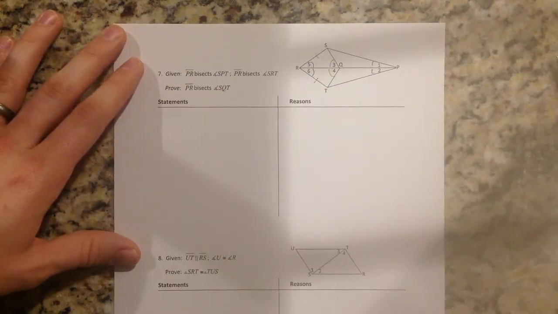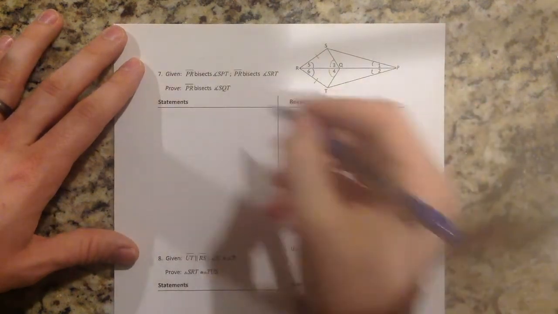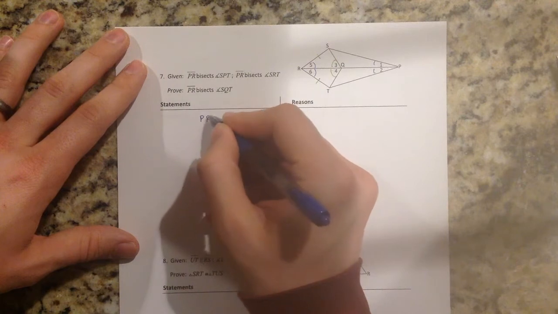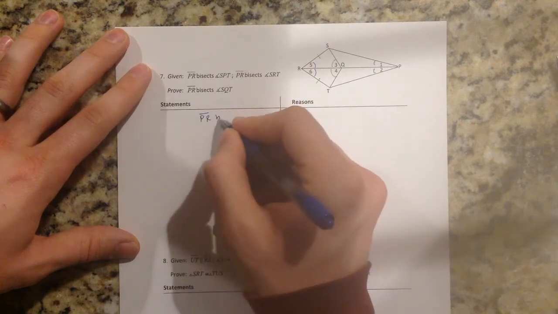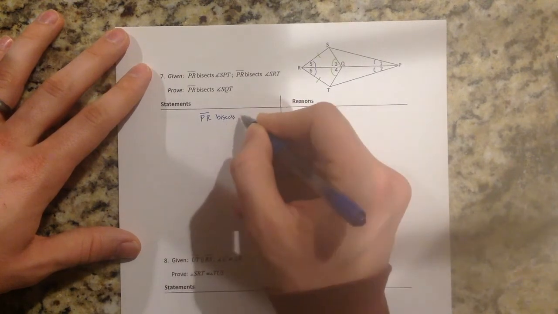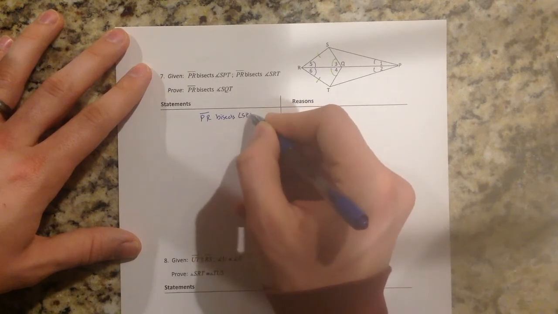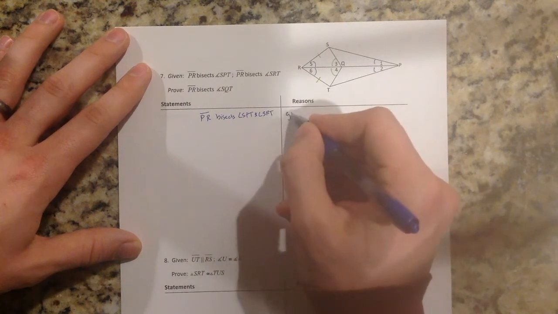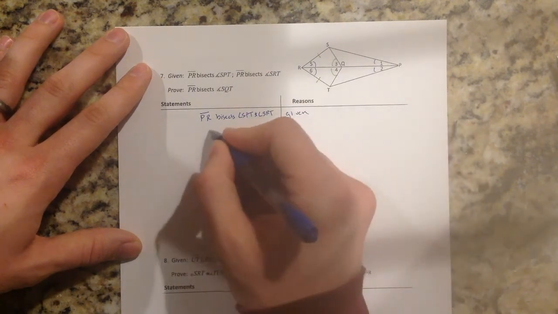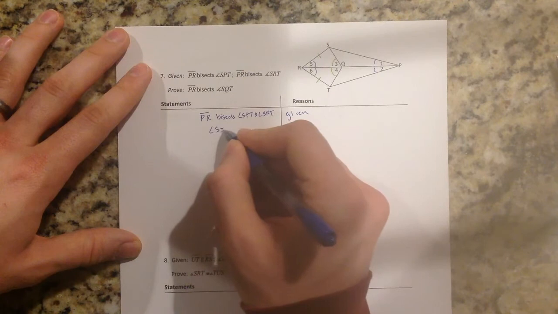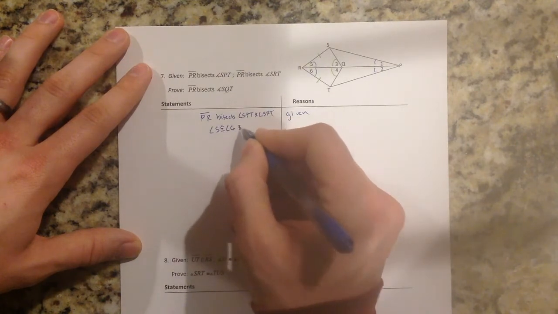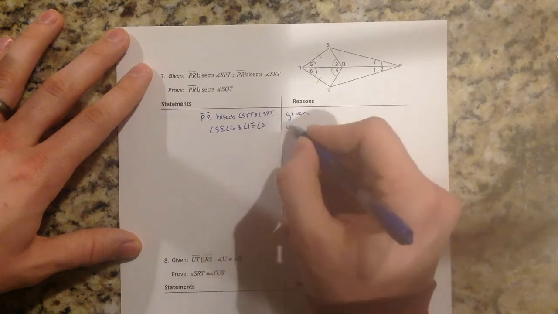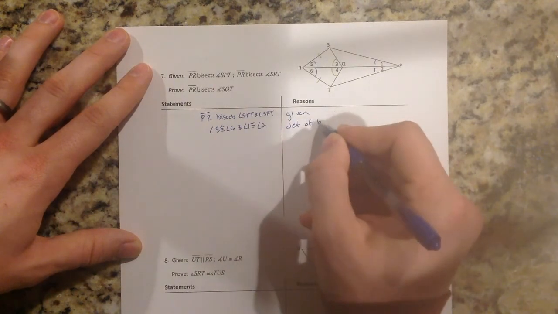So let's attack this problem. I'm going to get my bisects out of the way. PR bisects angle SPT and angle SRT, and that's given. I'm then going to say that angle 5 is congruent to angle 6, angle 1 is congruent to angle 2, and that's going to be definition of bisector.